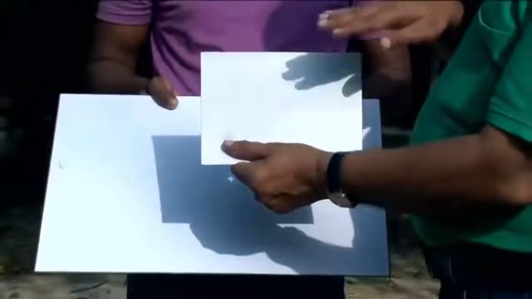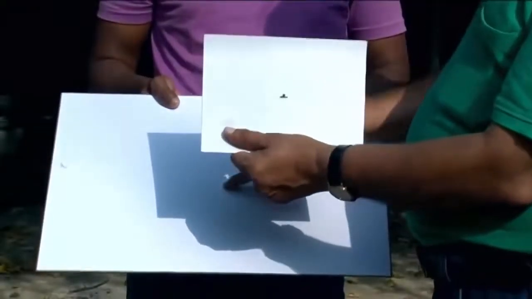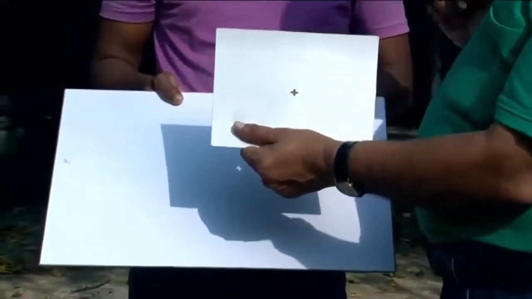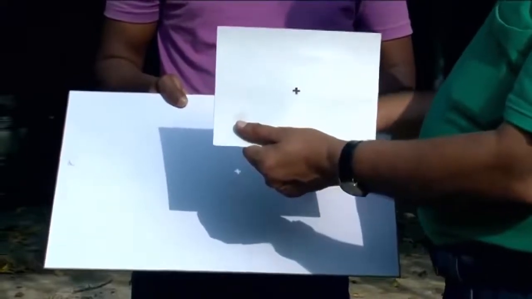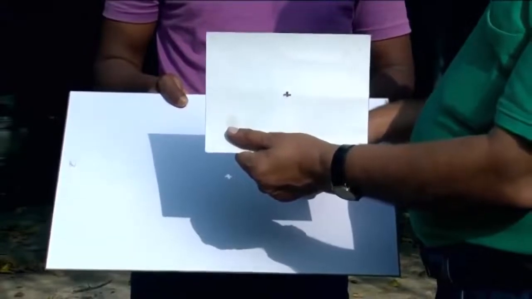Okay, so Ranjit is holding the screen, and sunlight is passing through this hole, and on the other side it is making a pattern on the screen, and as expected, the pattern made by the light on the screen is also in the shape of that mathematical plus sign.